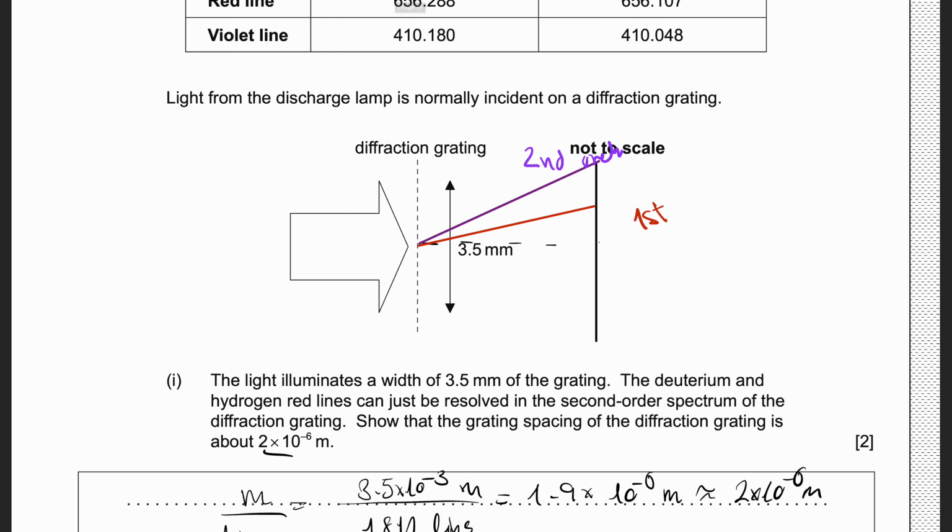Okay, so this right here is the angle theta of the principal maximum with the second order, and the angle alpha is the angle between the first order and the principal maximum.